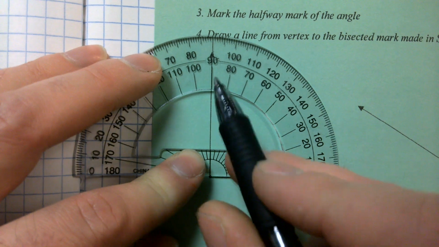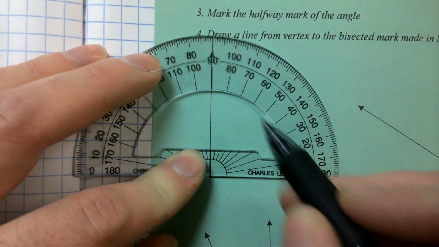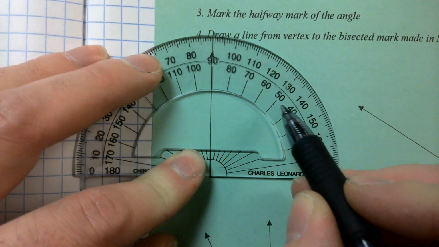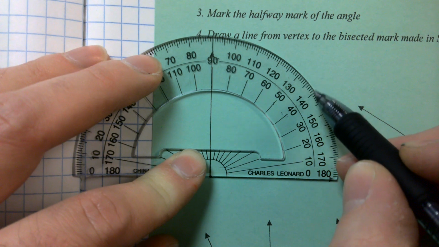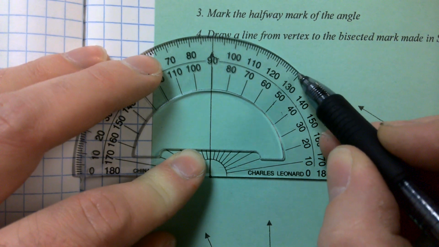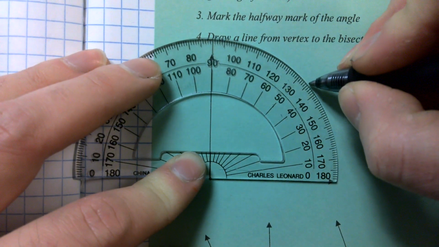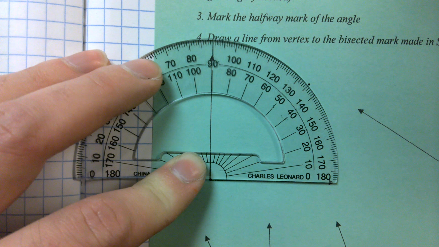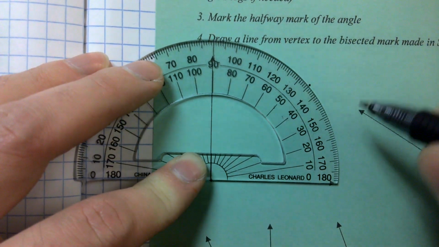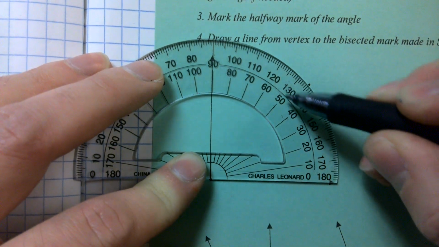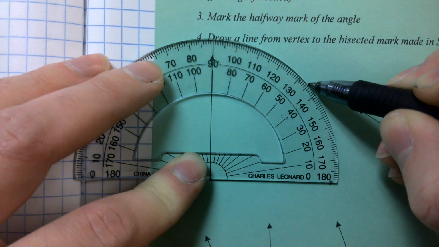So here's what I'm going to do. While it's lined up, everything's still lined up the same way, I'm going to find 45 on my protractor. It's going to be in between 40 and 50, right? Which lines up with 130 and 140. So directly in between that, at this little notch here, that's going to be 45. I'm going to make a tiny little dot right there, directly in between 40 and 50. Everybody see how I did that? Here's 40, there's 50. It's going to be in between here, so in between 130 and 140, 45 degrees right there.